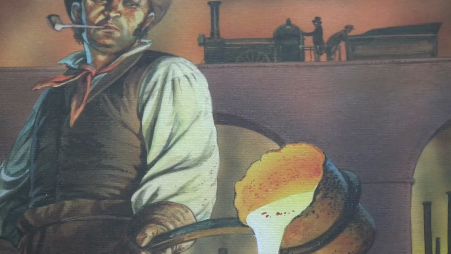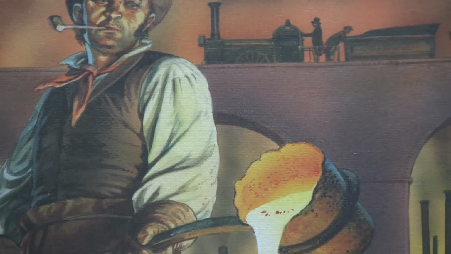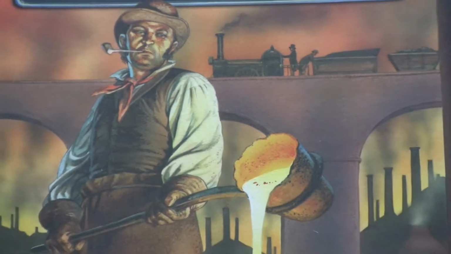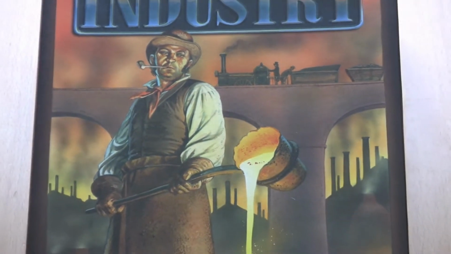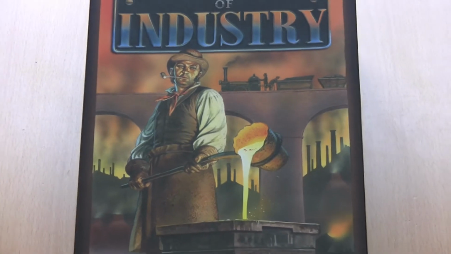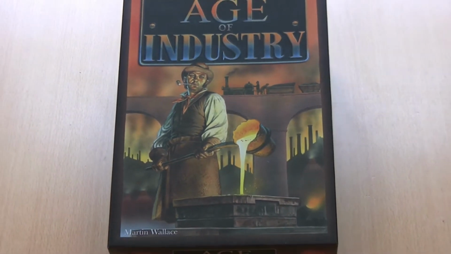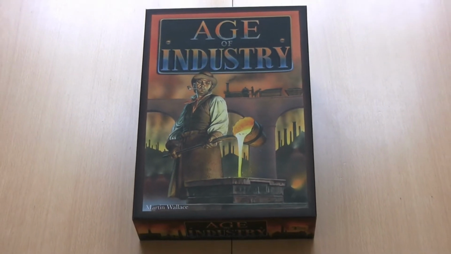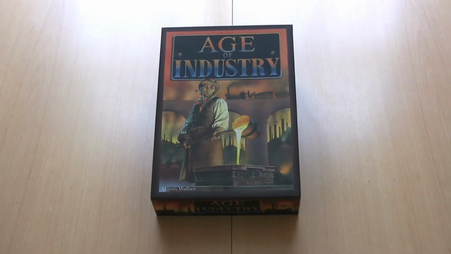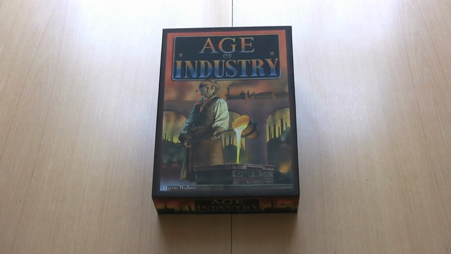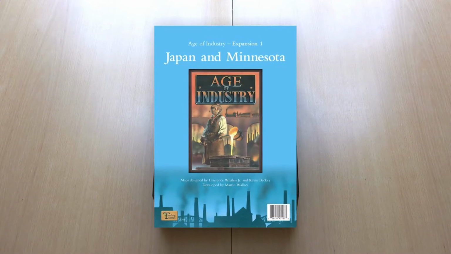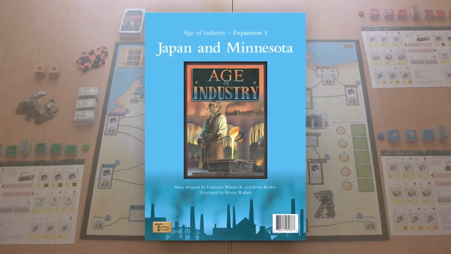This is a brief visual overview of the Martin Wallace game Age of Industry. The game is set during the 19th century Industrial Revolution, where players invest in and develop industries to make the most profit. The game can be played on different maps. The game board features maps of Germany and New England. Japan and Minnesota maps have been released in a recent expansion.